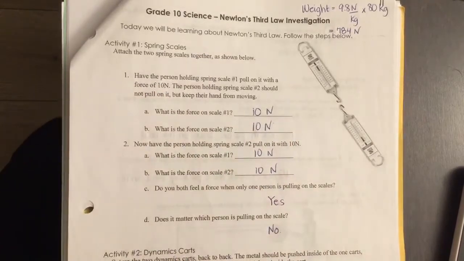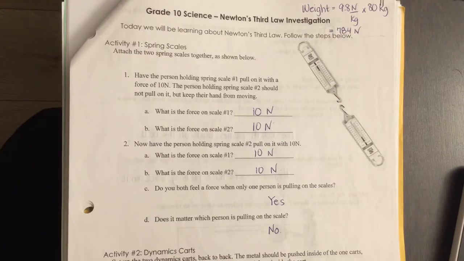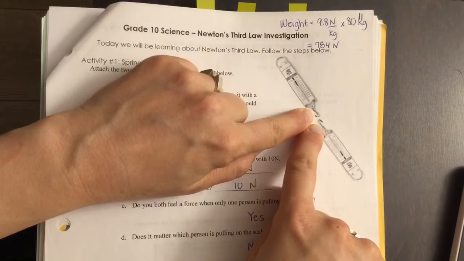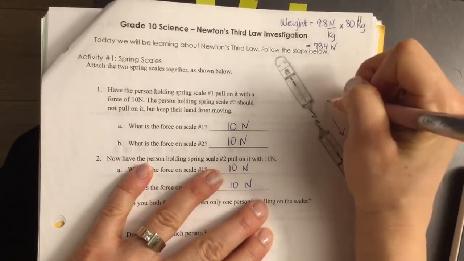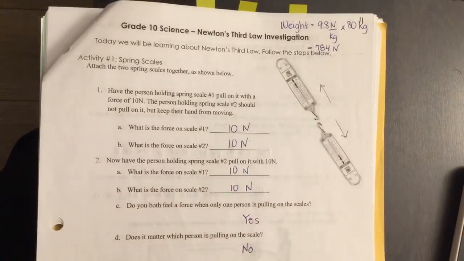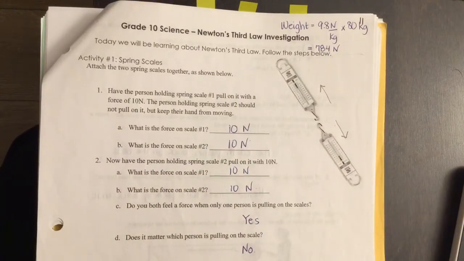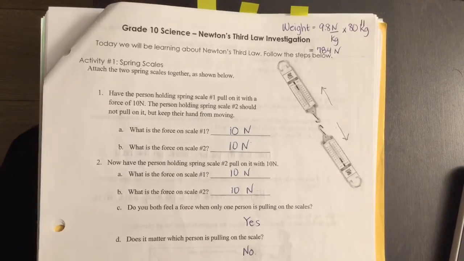So we would take the scales and we'd each hook our scales together and we'd pull apart and we'd see if we could possibly get a different reading. Like if I hooked mine to Braden's, could I have 7 newtons and he have 2 newtons? Well, no. No matter how much we try, we'd always have the exact same amount of newtons, okay? And if we hook them together, my force is this way and the other person's force is that way, okay? Opposite force, and it'll always have the same reading, okay?